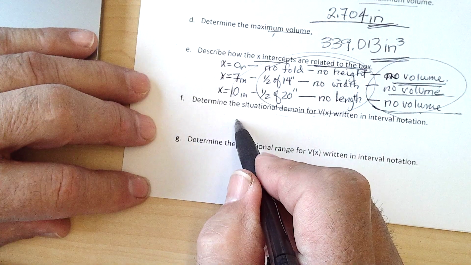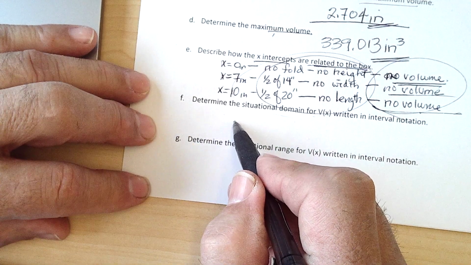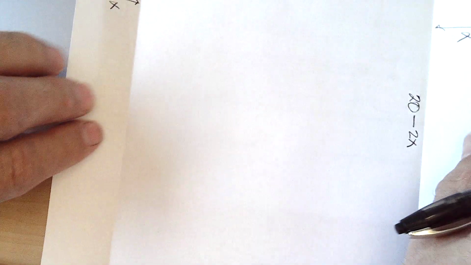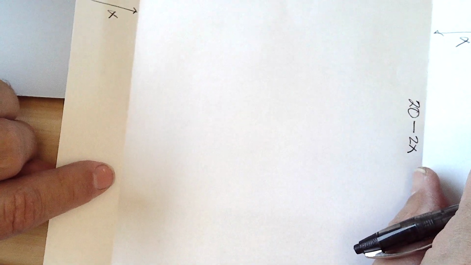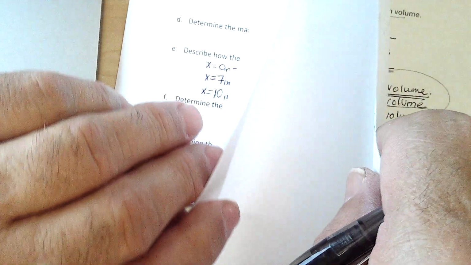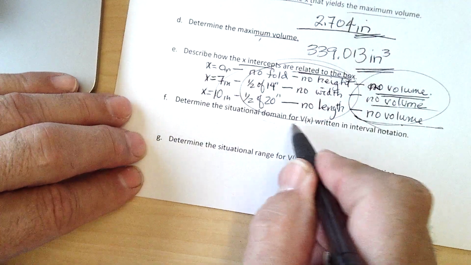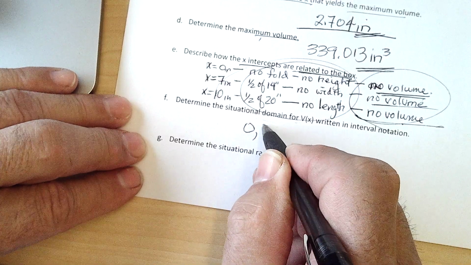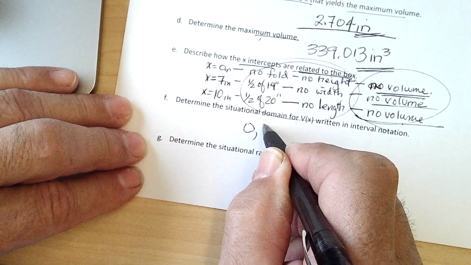Now the domain. The x's, the only sizes we can fold up are somewhere between folding nothing and folding 7, because that's half of 14. We can't fold any more than 7 on the width. So the domain is somewhere between 0 and half of 14, which is 7.